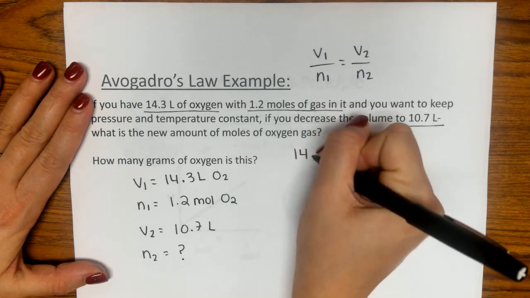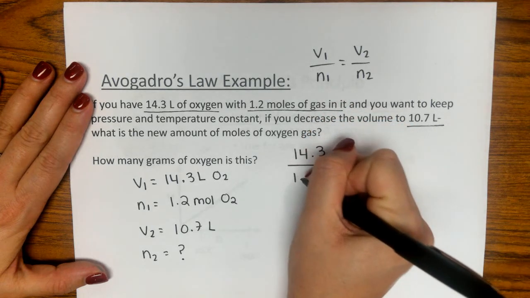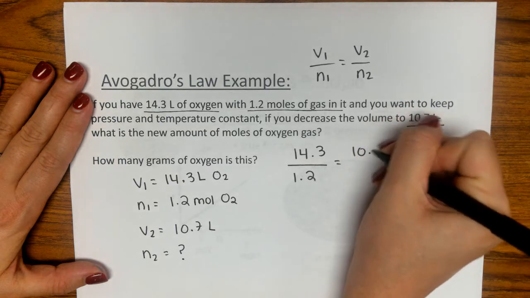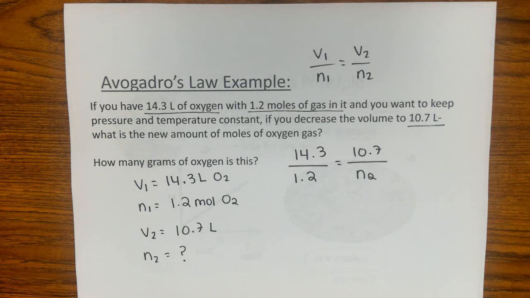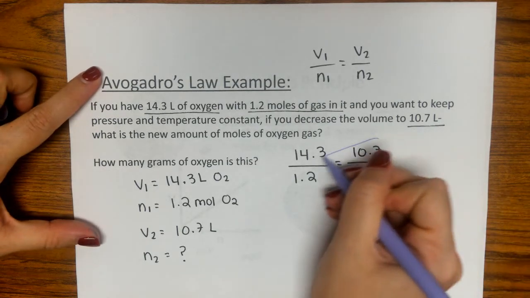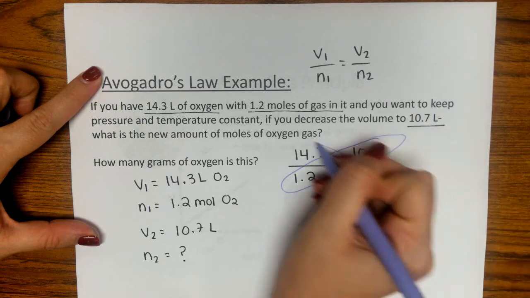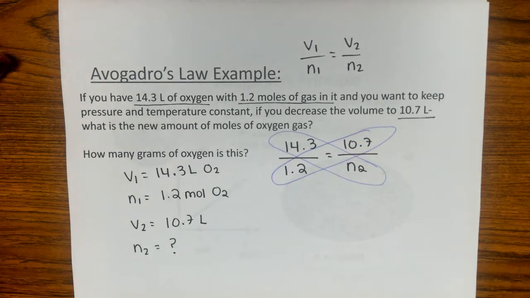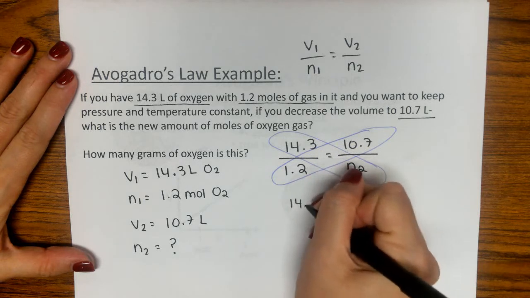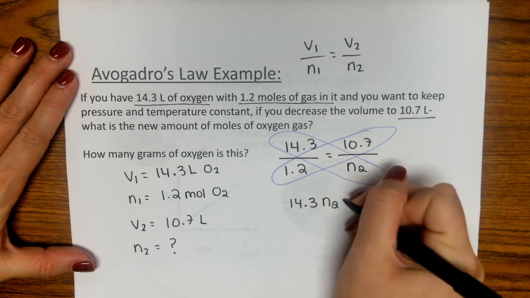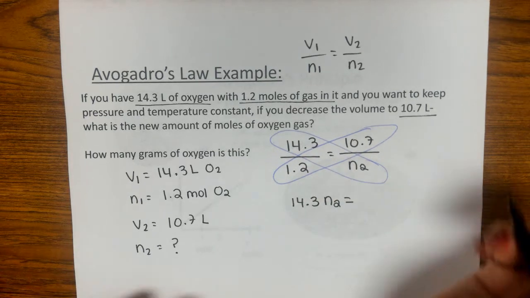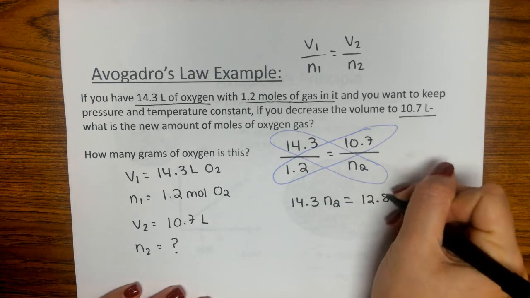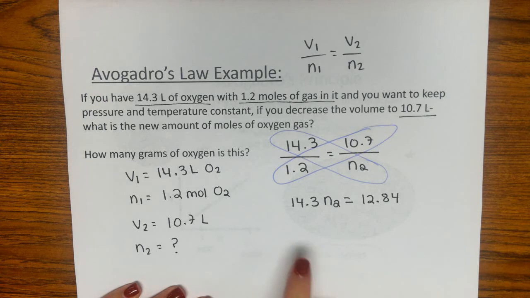So 14.3 divided by 1.2 equals 10.7 divided by N2. To solve this, you can cross multiply. So I'm going to multiply these together and then those together. And I end up with 14.3 times N2 equals whatever 1.2 times 10.7 is. And when I multiply those, that is 12.84.